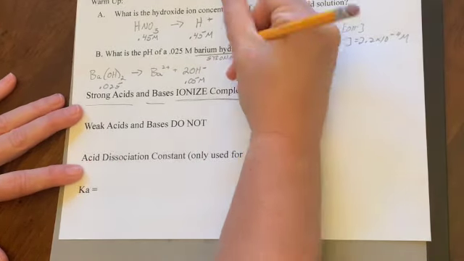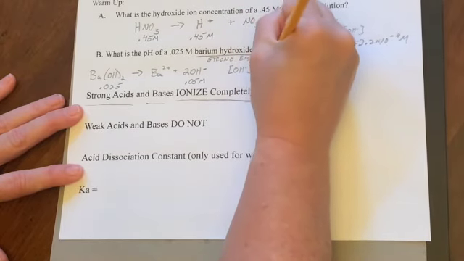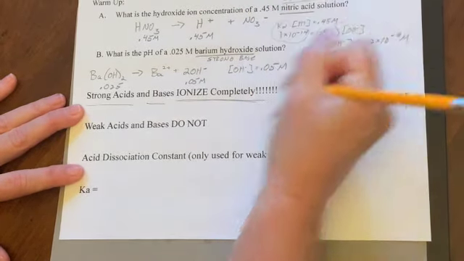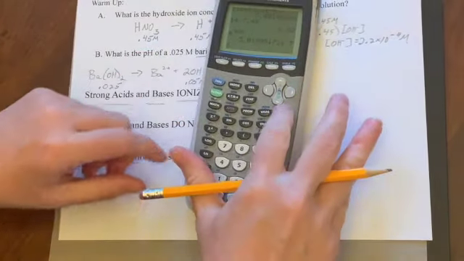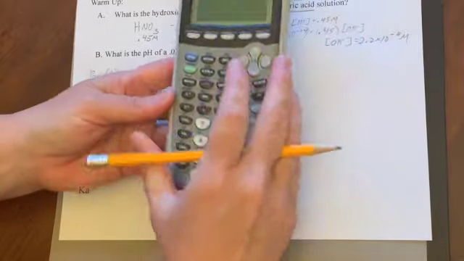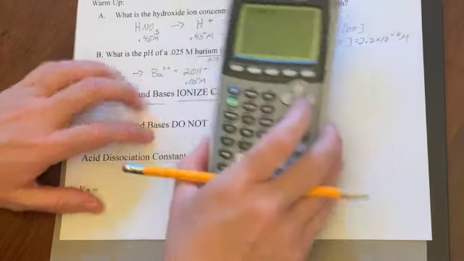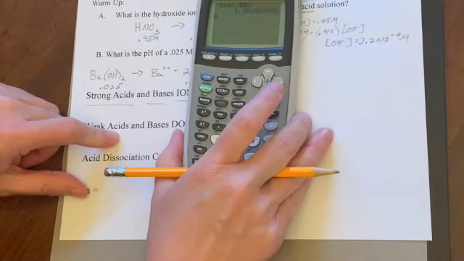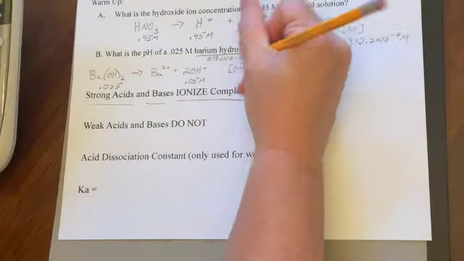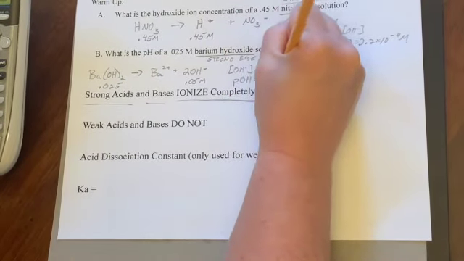If I know my hydroxide ion is 0.05 molar, I can easily find my pOH, because I'm going to go negative log of 0.05, which gives me 1.30. So my pOH is 1.30.